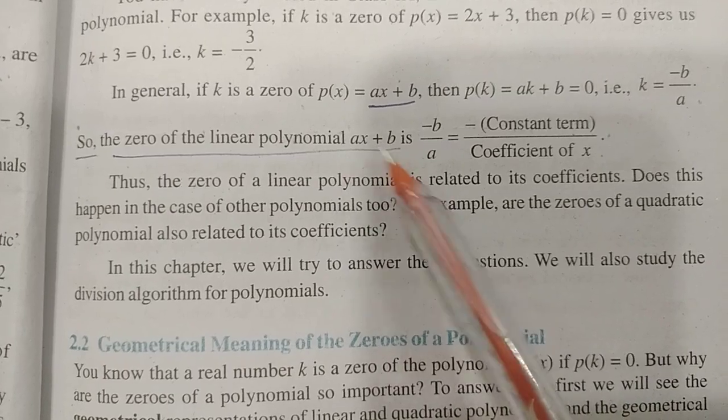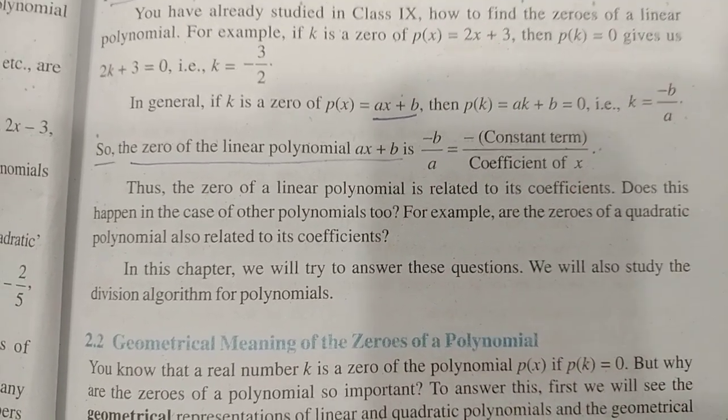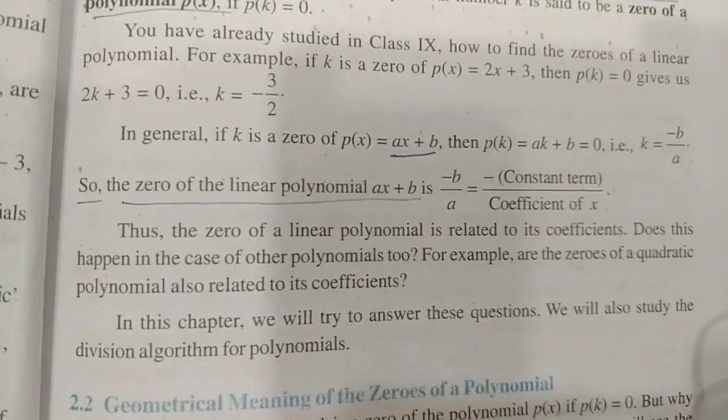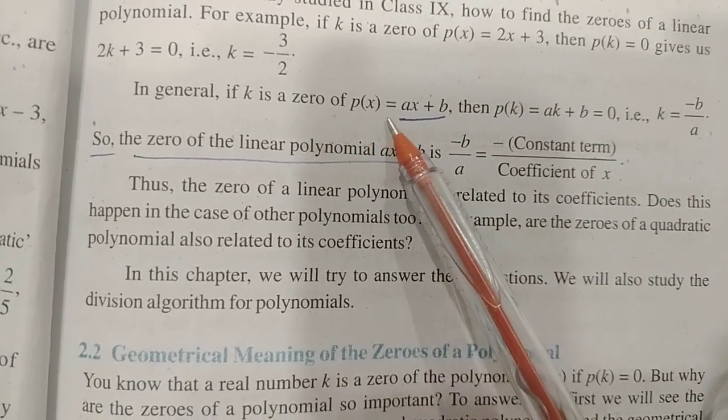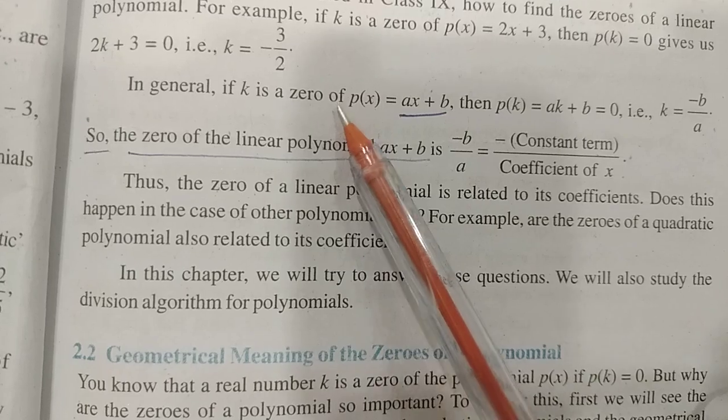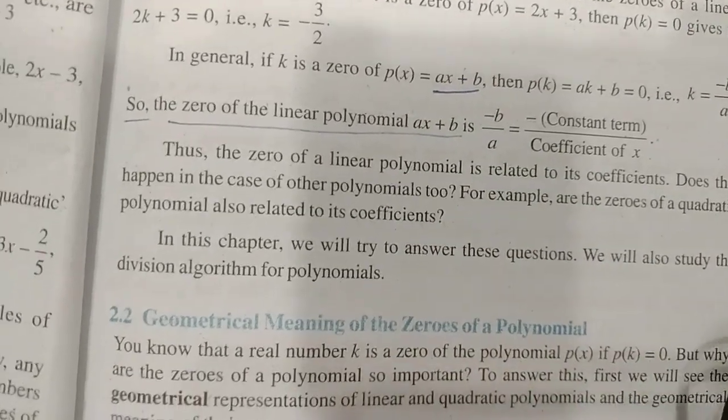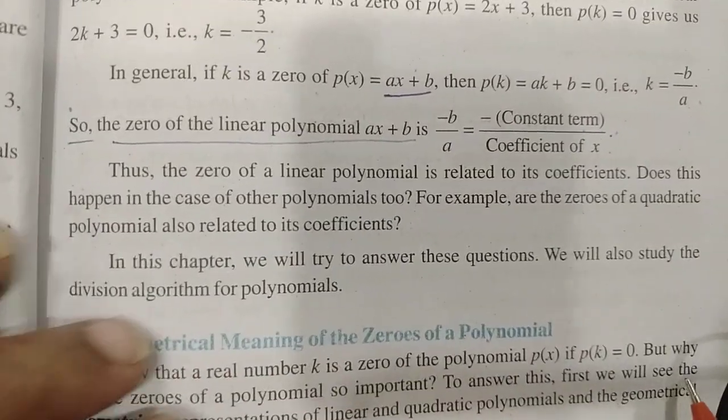This minus b by a will give the value of k at which p(x) will become 0. That is the meaning of zero of p(x): for what value the expression will become zero. This is called the zero.